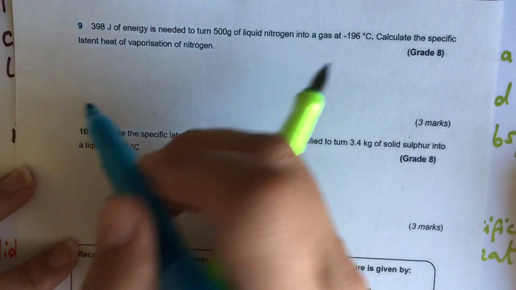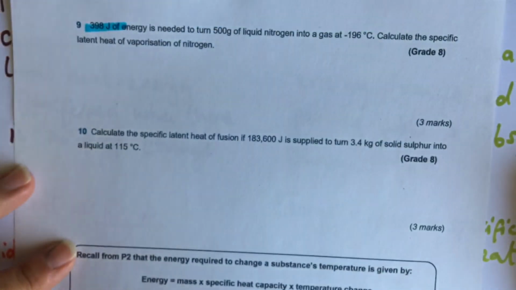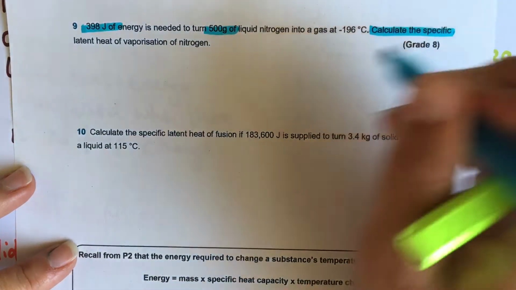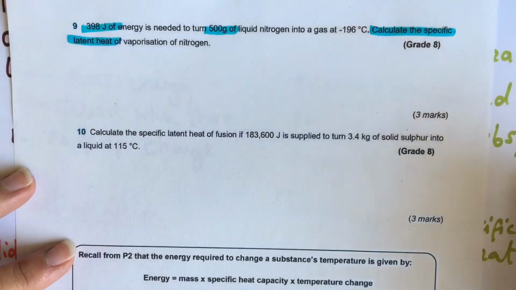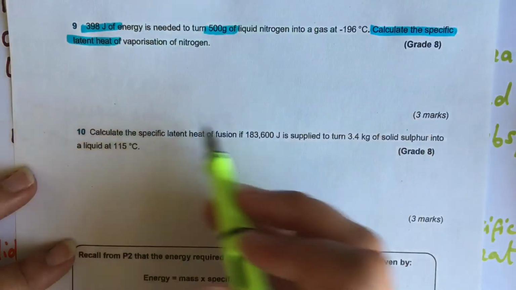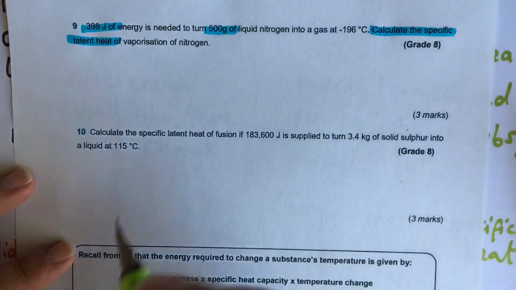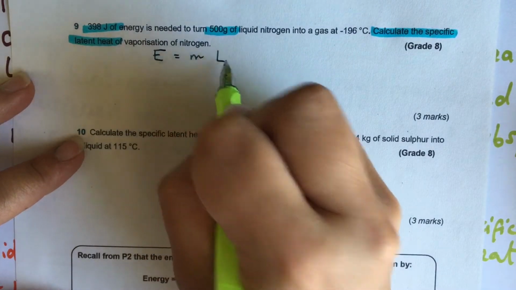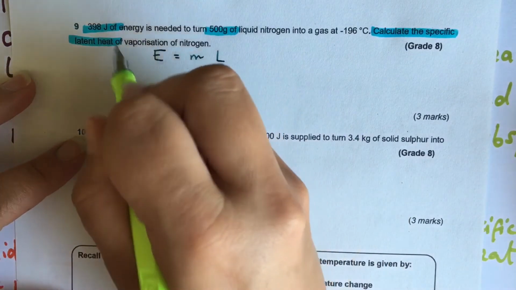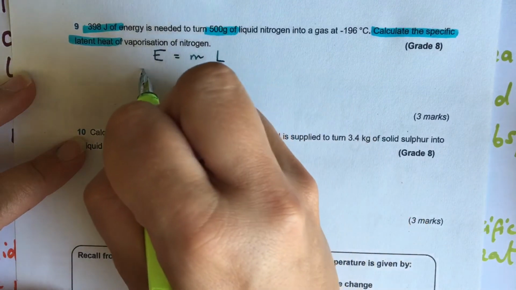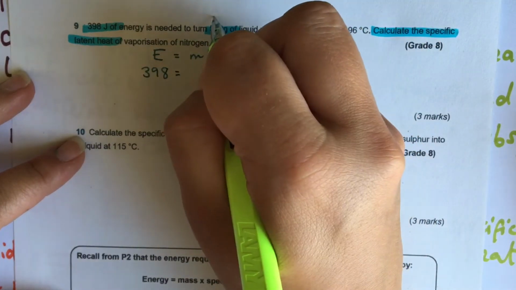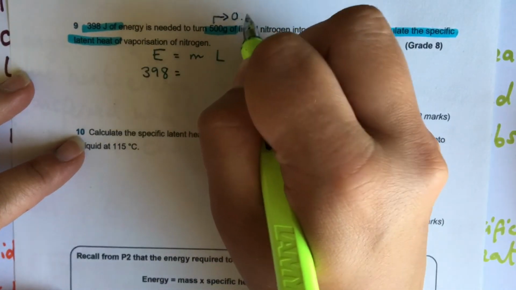So, next question. 398 joules of energy is needed to turn 500 grams of liquid nitrogen into a gas at minus 196 degrees Celsius. Calculate the specific latent heat of vaporization of nitrogen. So we're going to need to do some rearranging for this question, but we're going to still do the same structure. So we're going to write out our equation. E equals mL. We know that E is 398 because it tells us here that it's 398 joules of energy, so I'll write that underneath. The mass is 500 grams. 500 grams is 0.5 kilograms.